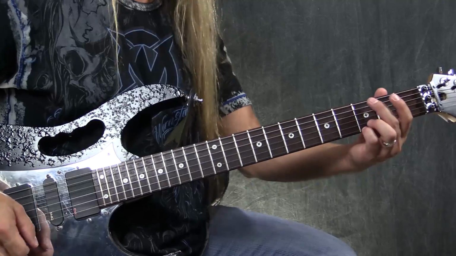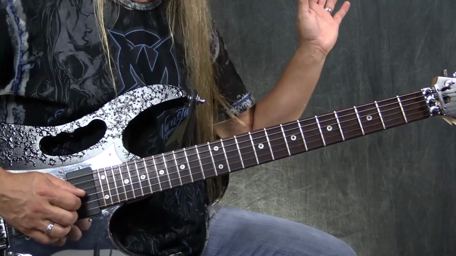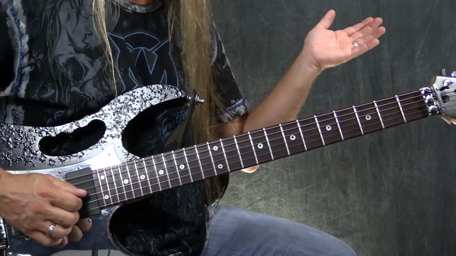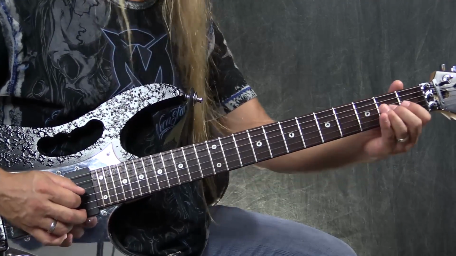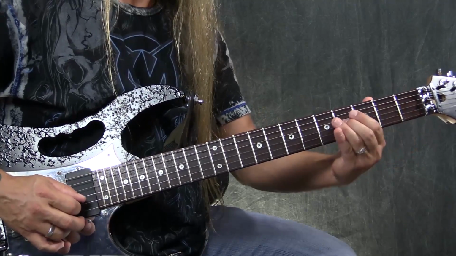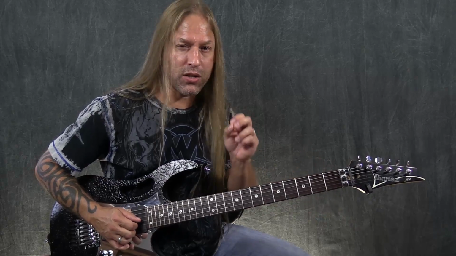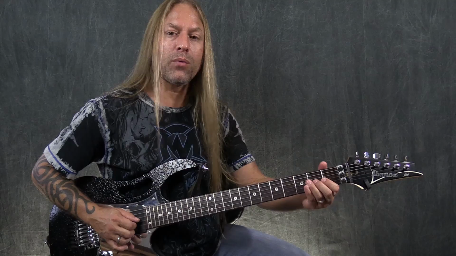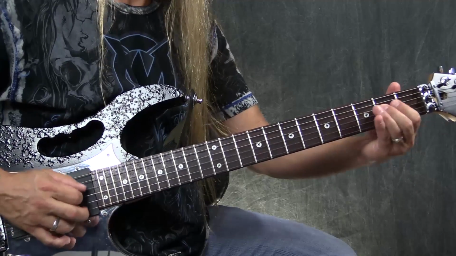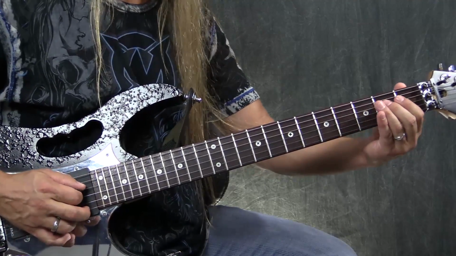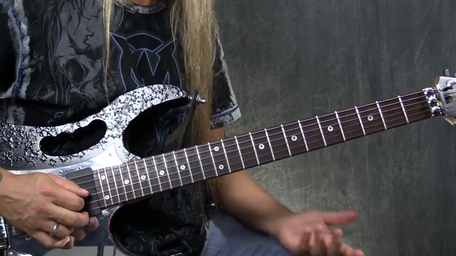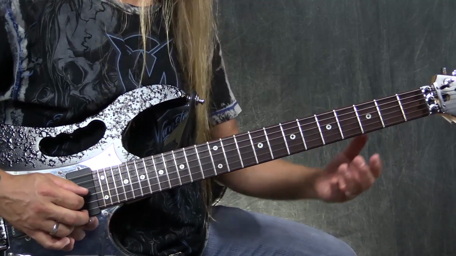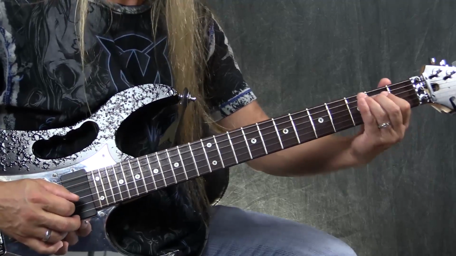So for instance, over the G chord, I'm going to target this note right here, which is G. Now I might use some little licks around it, right? But that's the note I'm going to target. When the E minor comes up, I'm moving down and targeting the note E. Okay, so right here I was targeting the note G. Here I'm targeting the note E.